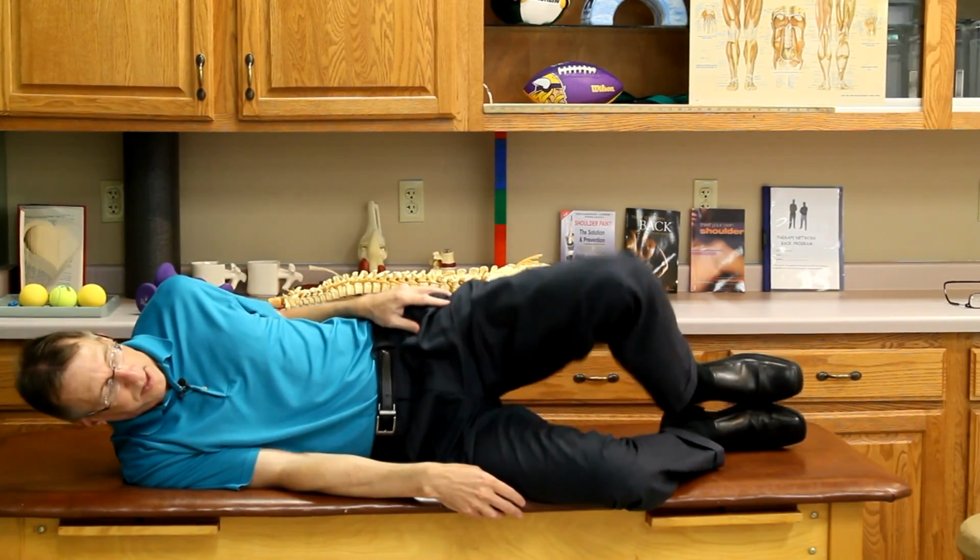The other thing you can do is get yourself in what we call the clamshell position here, knees together like this, and you do these. If you do repetitions of these and it starts hurting down the leg, you're putting pressure on that piriformis muscle. It is an external rotator. That's one of those subtle little ones that you can test.